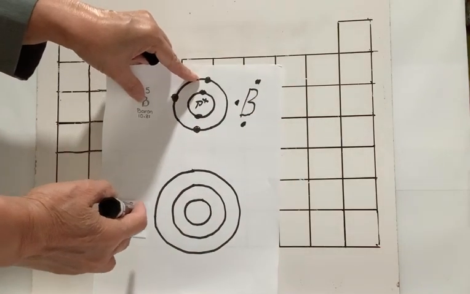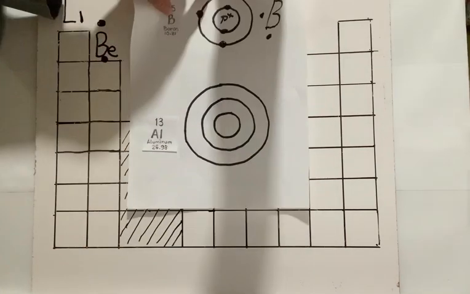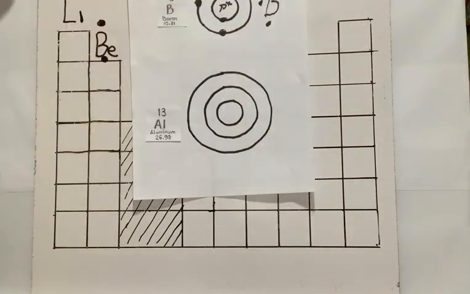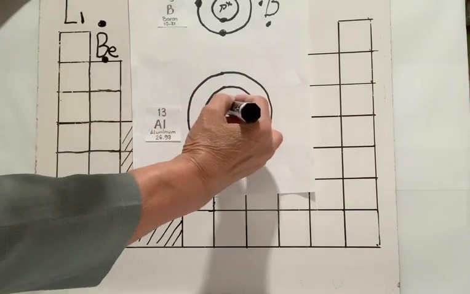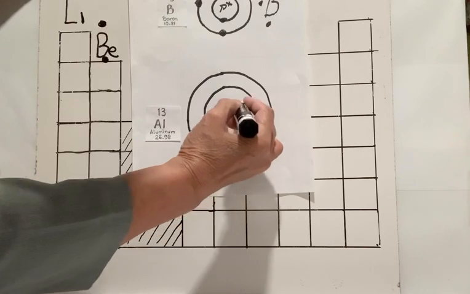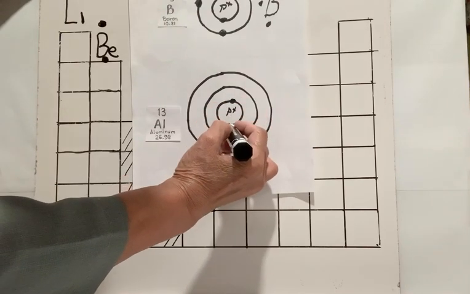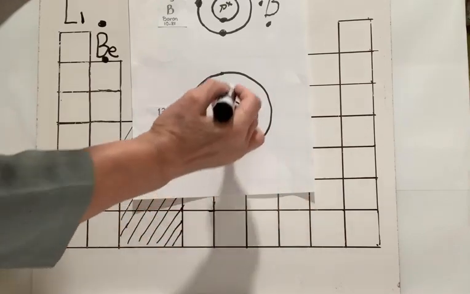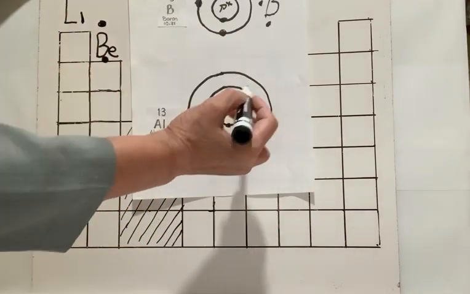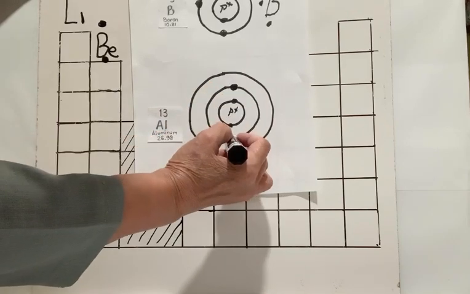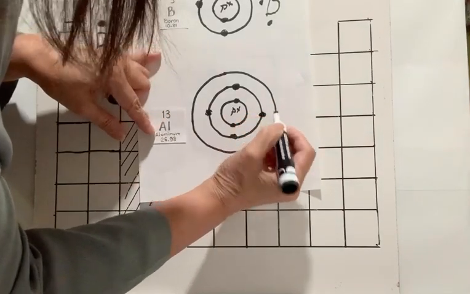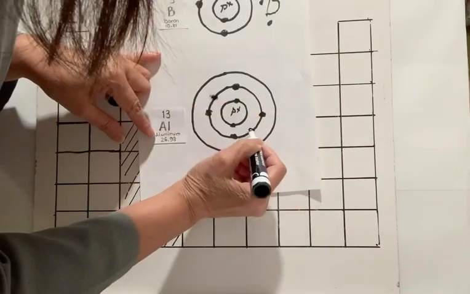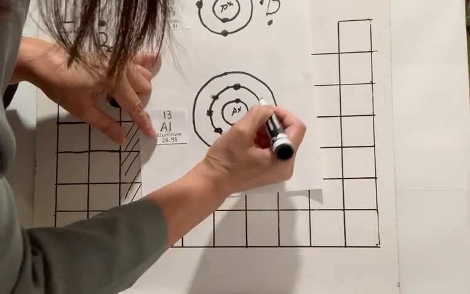Now, what about aluminum? Aluminum has 13 atomic number, 13 protons, neutral atom, therefore 13 electrons. So, again, the 13 protons are here. And on the first energy level, there are 2 electrons, followed by the second energy level with a maximum again of 8. So, 2, 3, 4, 5, 6, 7, and 8.